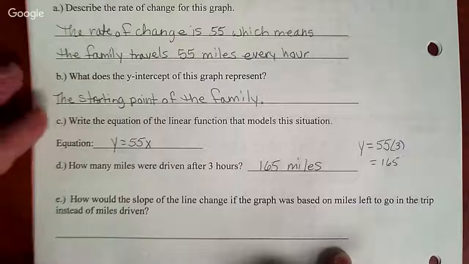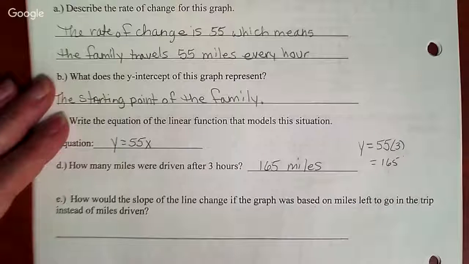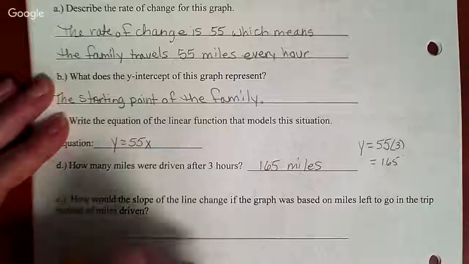This is how would the slope of the line change if the graph was based on miles left to go in the trip instead of miles driven? The slope of the line would be negative.